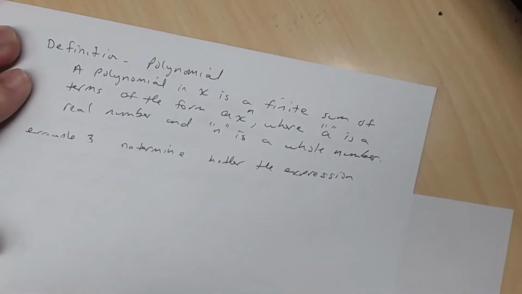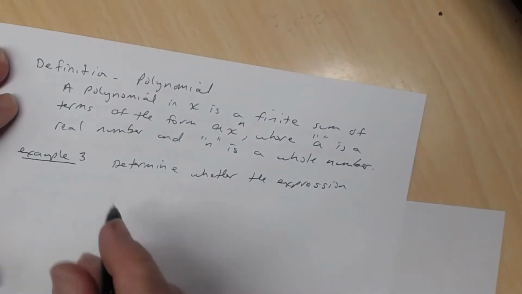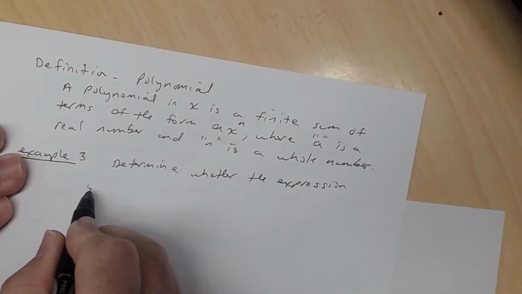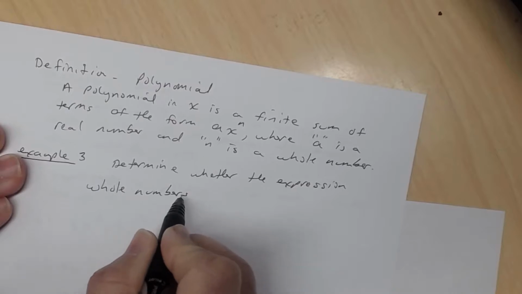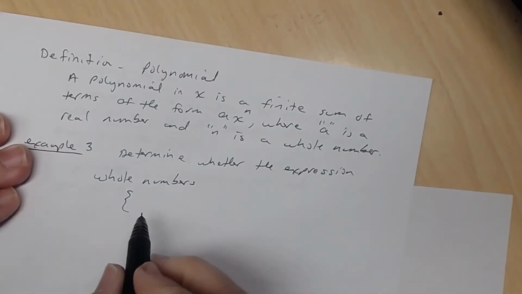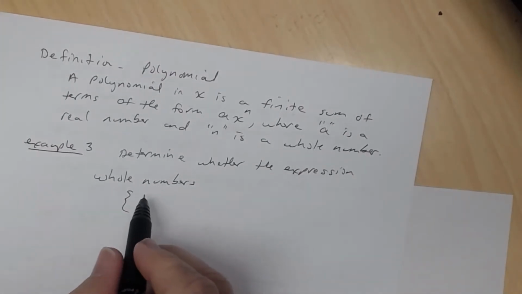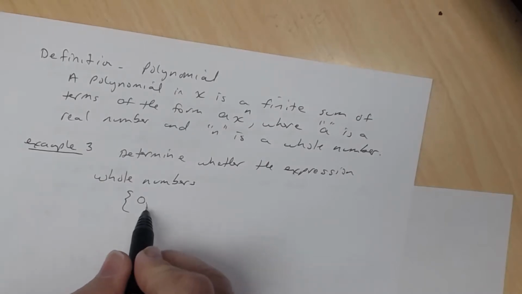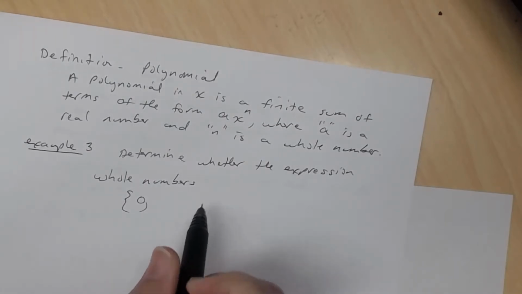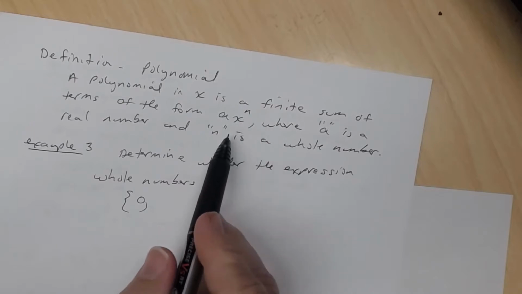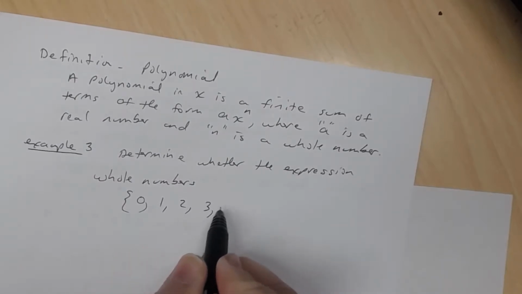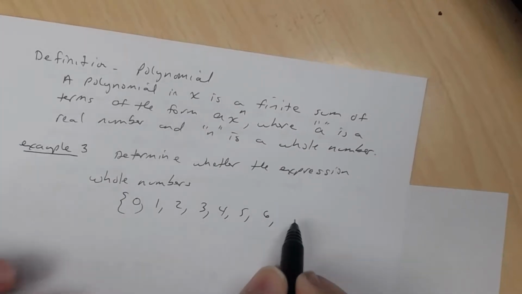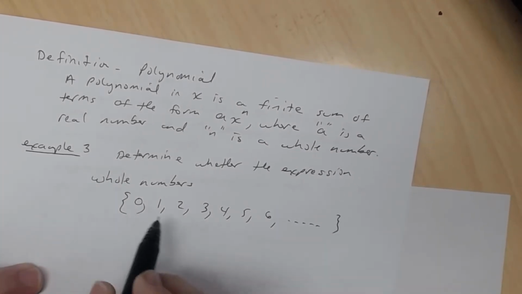So let's remember what a whole number is. Here's your set of whole numbers. The smallest whole number is 0. So the exponent can be 0. The next one is 1, then 2, 3, 4, 5, 6, and so on. Those are your whole numbers.